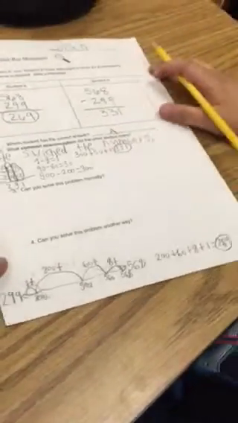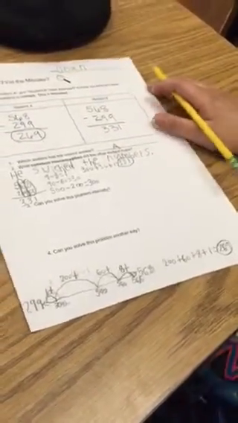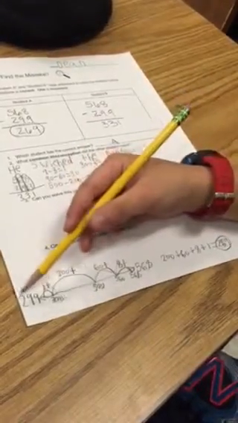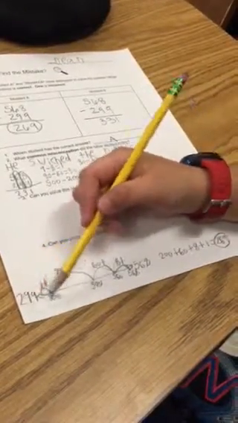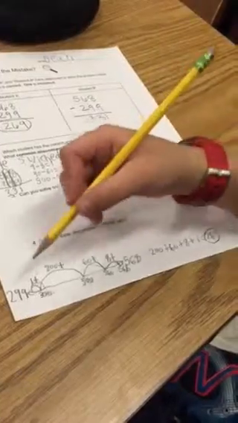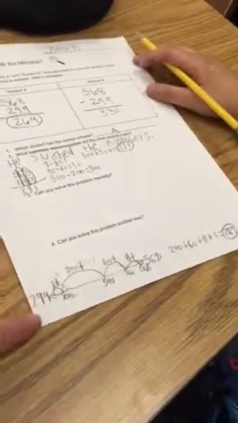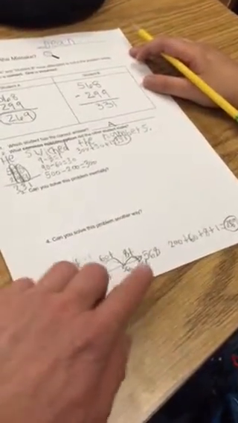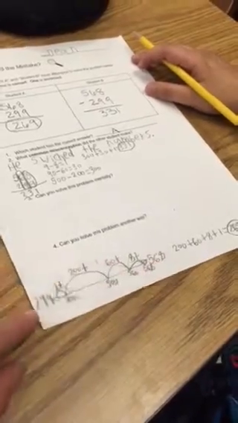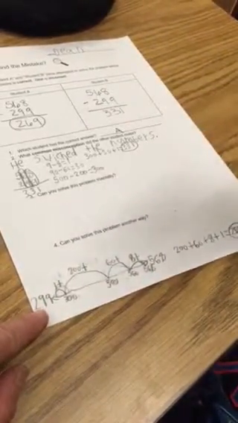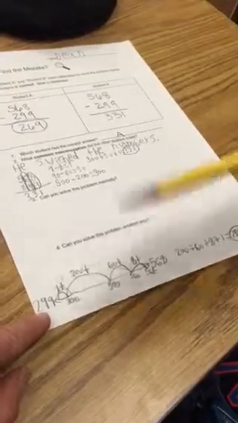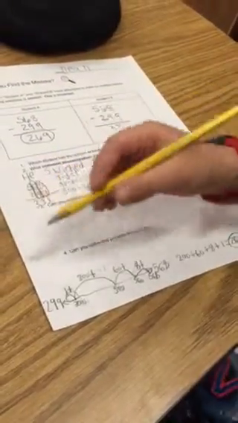Let's go down to 4. I see that you solved this problem another way. Can you tell us how you solved it? So I added 299 to 568. Is that what you did? You added 299 to 568? No, I added up. You added up? Yeah, added up. Very nice. Okay, tell us about it.